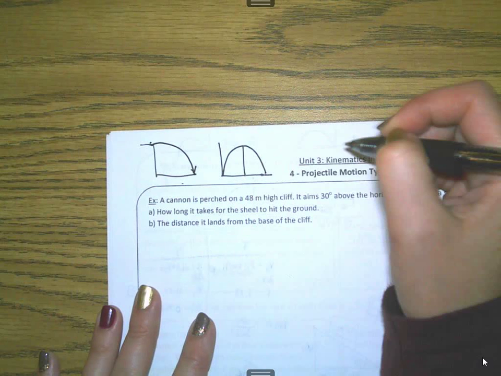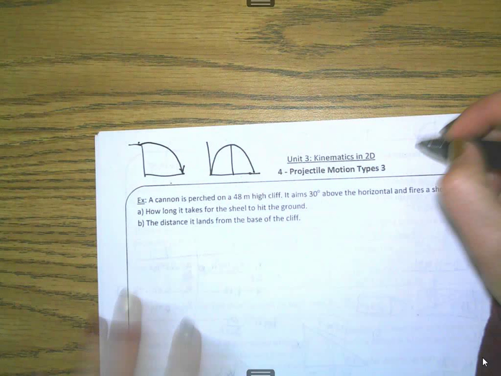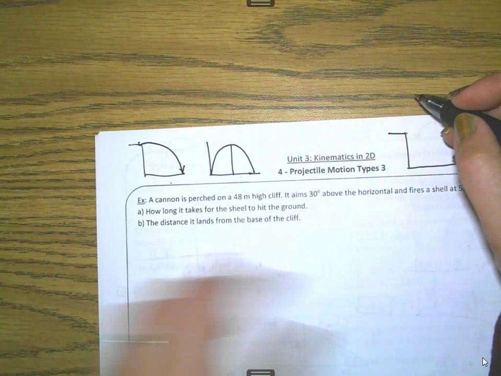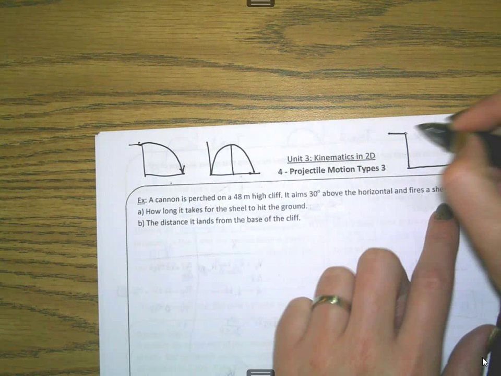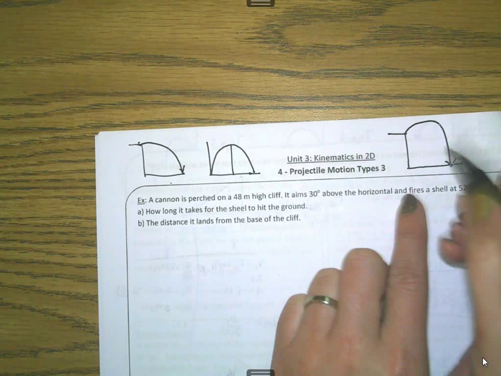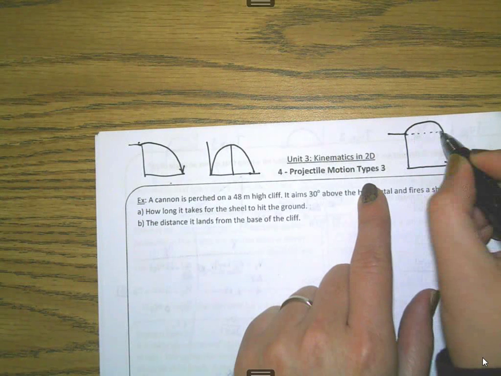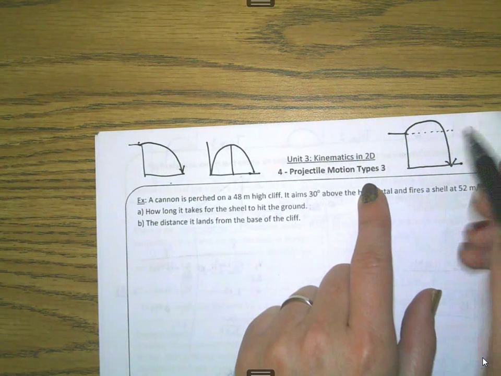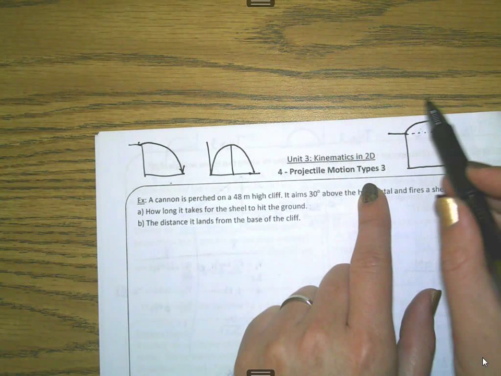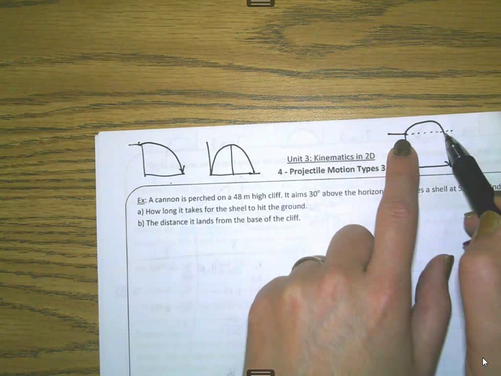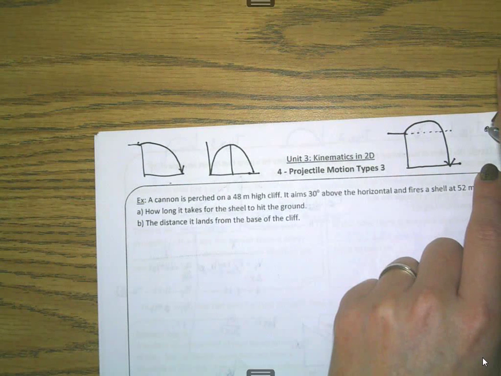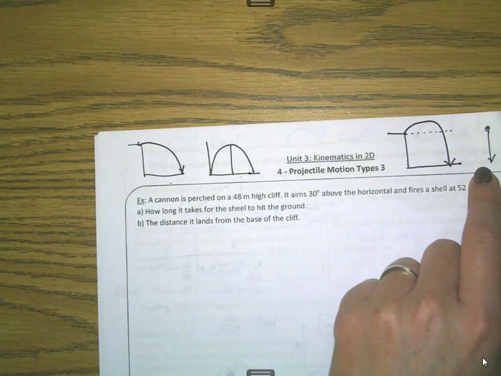And then I told you Friday we would be working type 3 problems, which are kind of a combination of things. They're going to go up and over and down. If I make the dotted line, that right there looks like a type 2 problem, correct? Something that goes up and comes back down to the same level that it started from. And then in the last unit, we worked free fall problems with things that just fall straight down. That's going to be the bottom half of this.